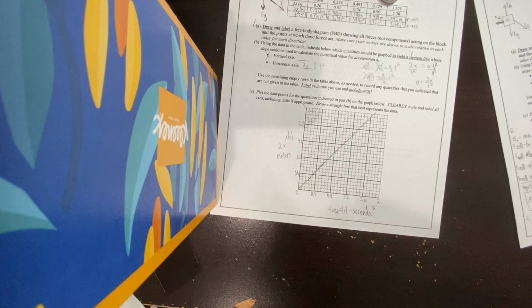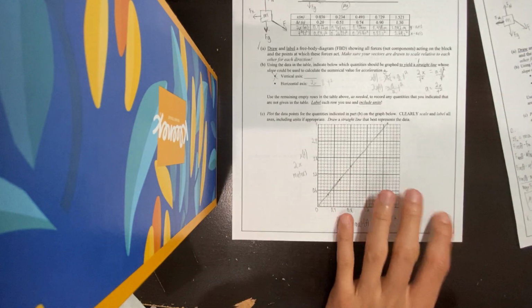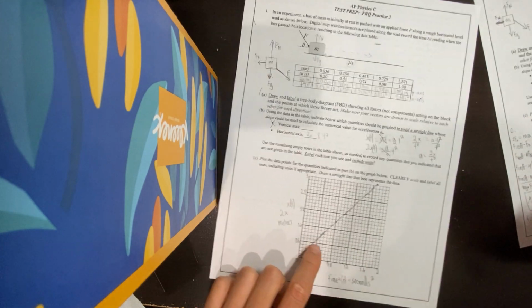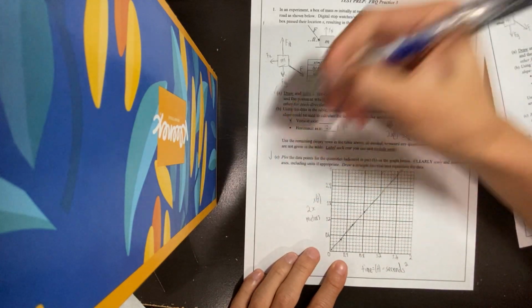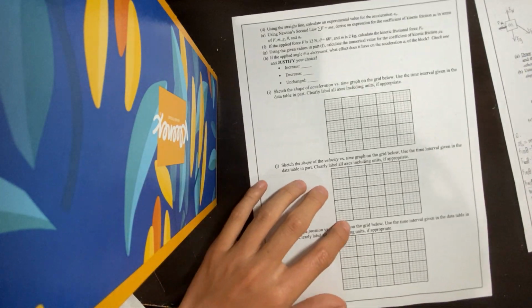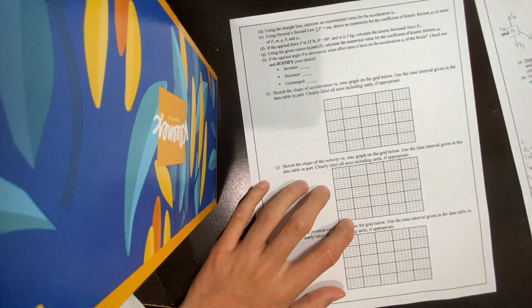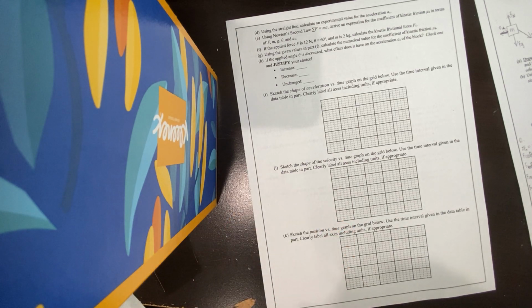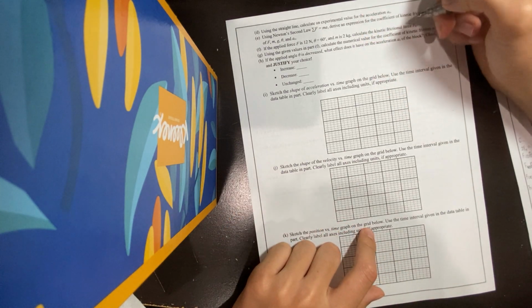That's the straightest line I can draw. So then, yeah, first side completed. And we'll move on to the back side. So for D, find A of X through calculate the experimental value. Let's go back to the front side here.